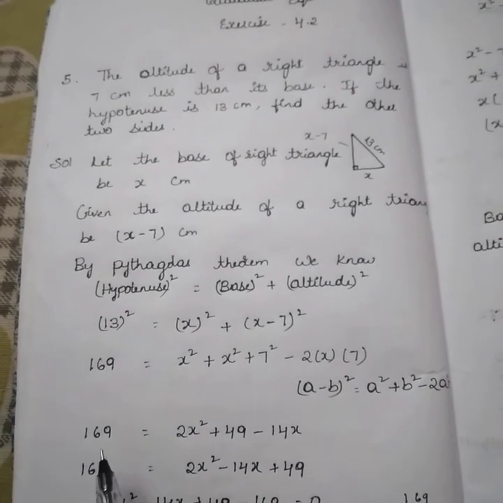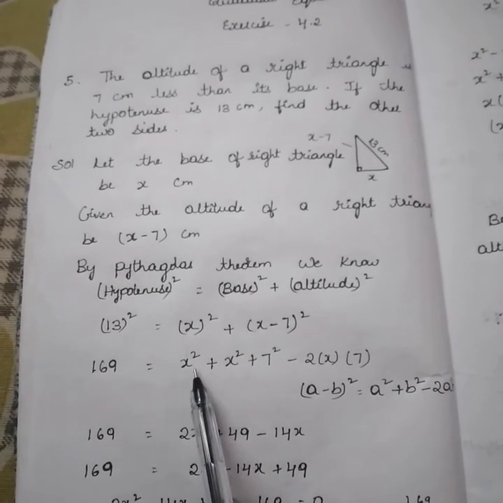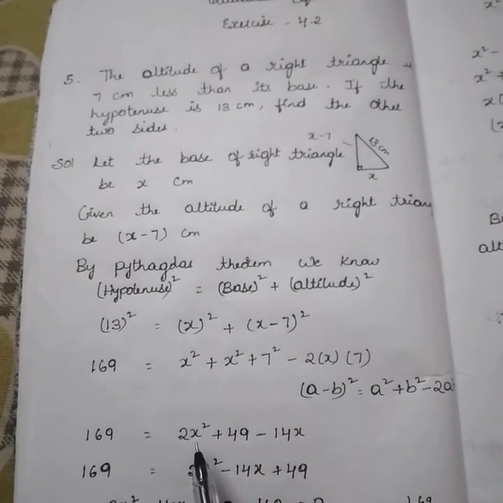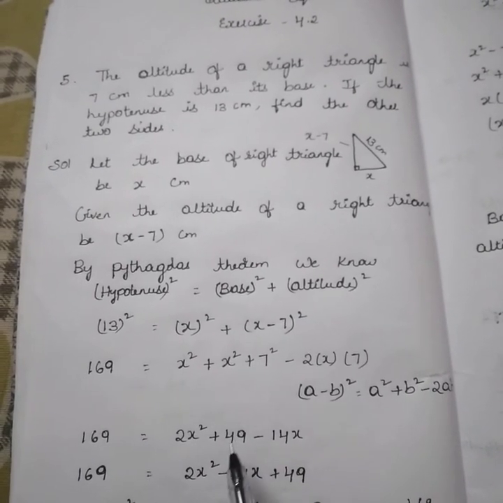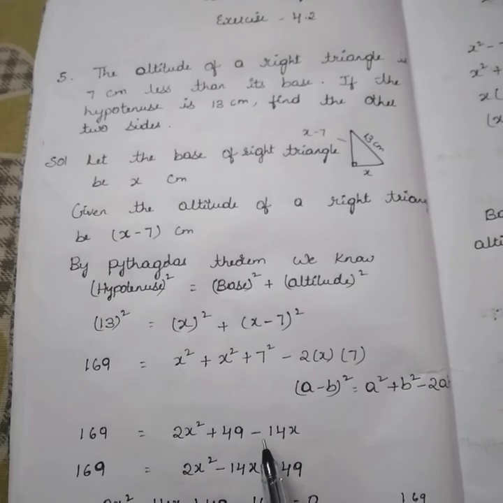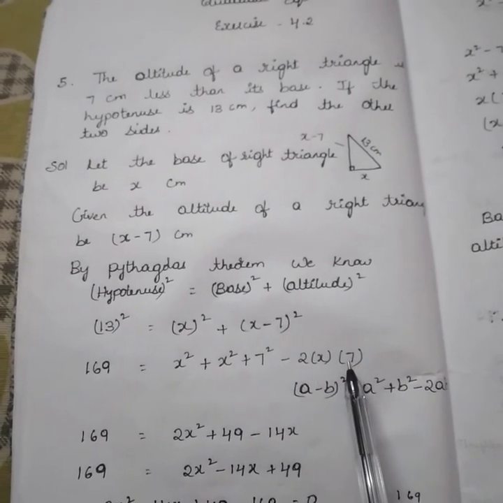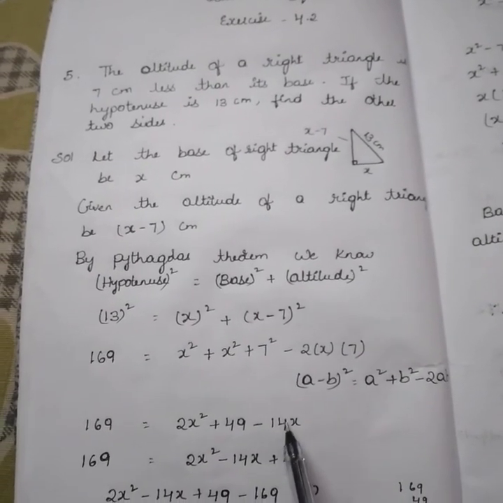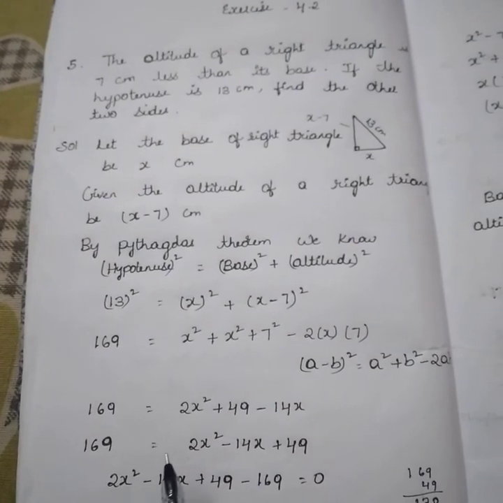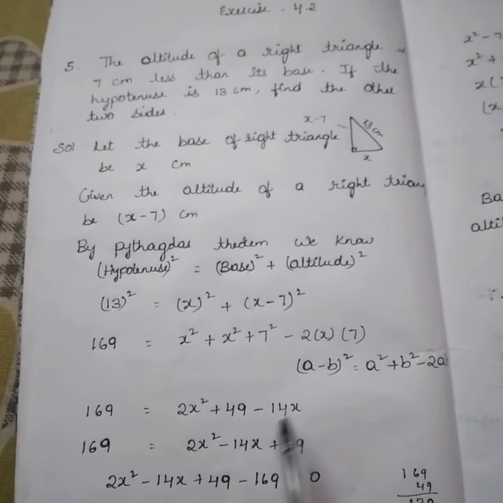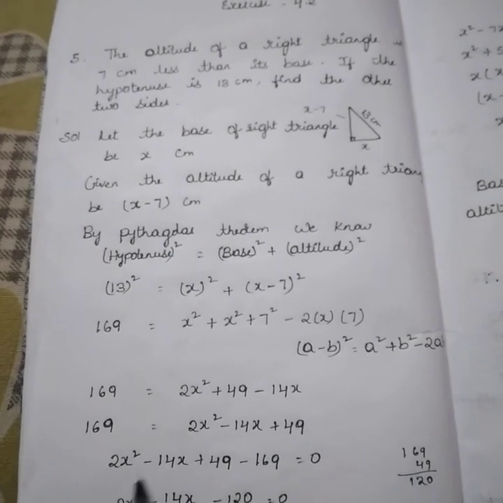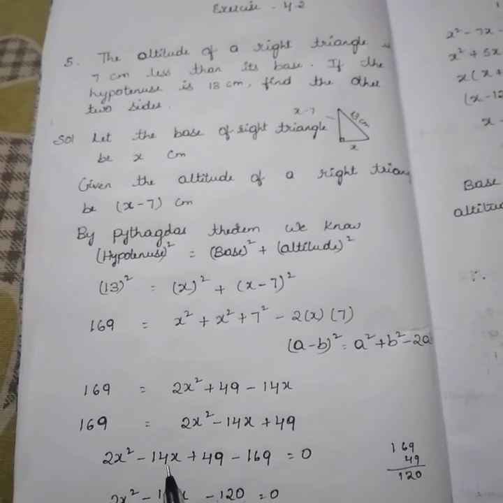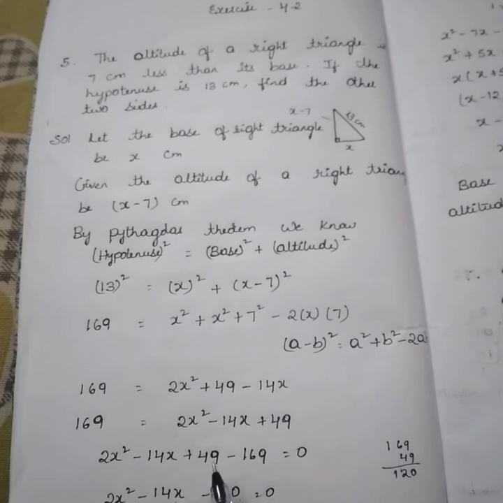Okay, 169 is equal to x square plus x square, that is 2x square, plus 7 sevens are 49, plus 49, minus 2 sevens are 14 into x, that is minus 14x. So 169 is equal to 2x square minus 14x plus 49.